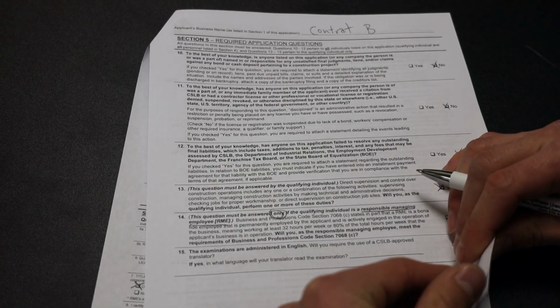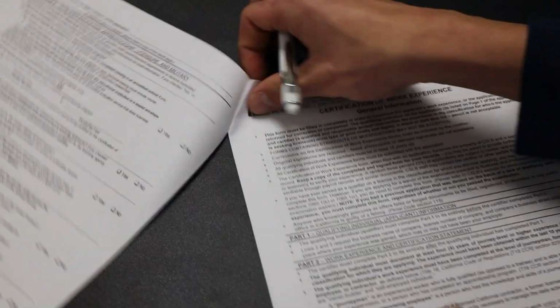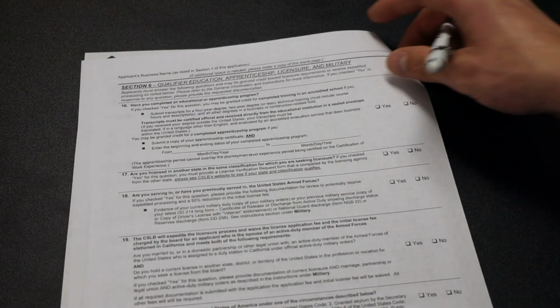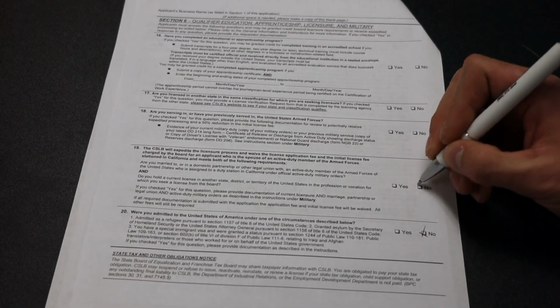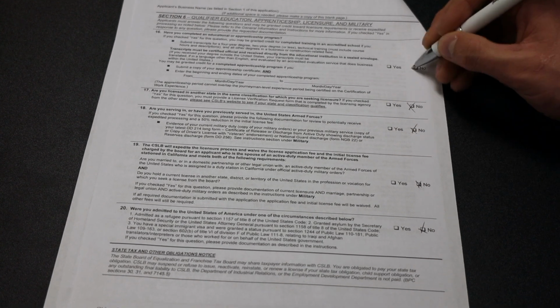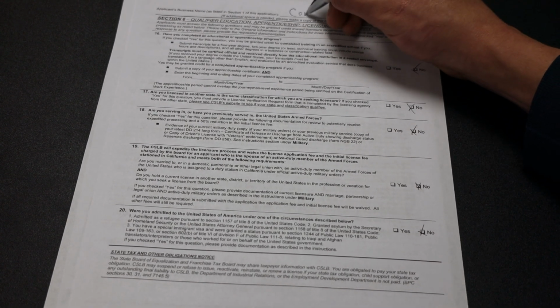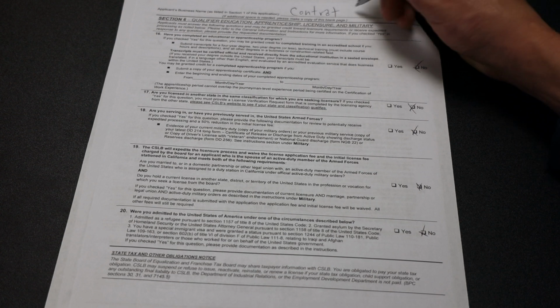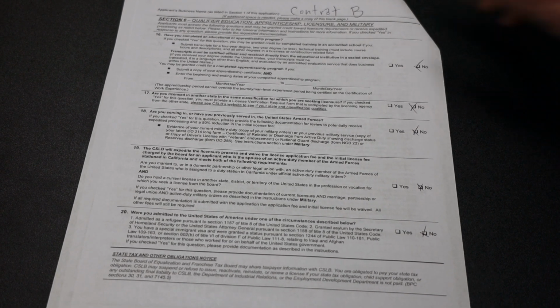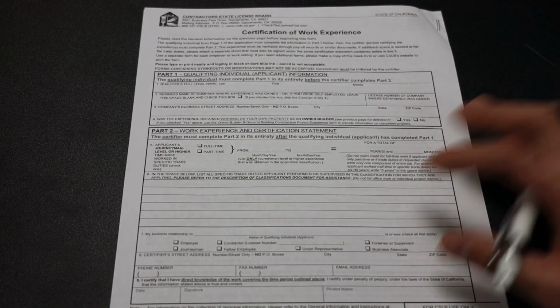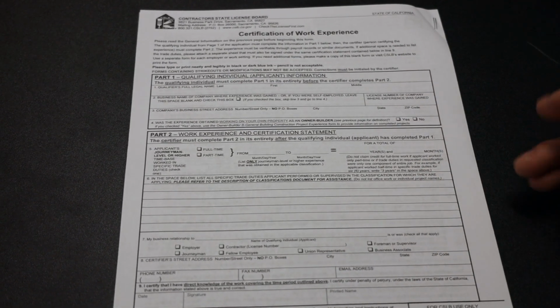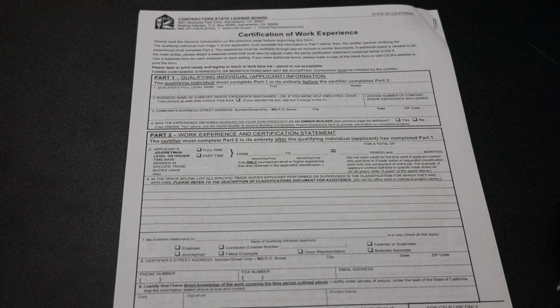Next page, this is going to be the 4th page here. Is going to be section 6, okay? Again, you can read through these, but in most cases, it's going to be no, no, no, no, no. And then again, you're going to write your business name here at the top, whatever it is, okay? You don't need to include this page, okay? Last page you're looking at is the certification of work experience, okay? This is where you'll have the person sign for you, okay?